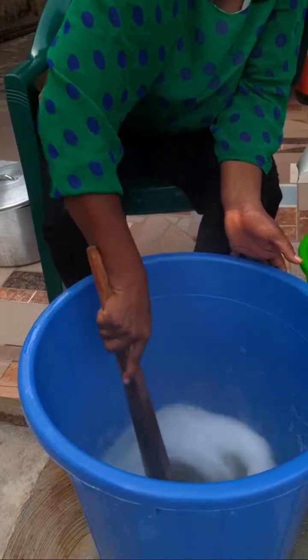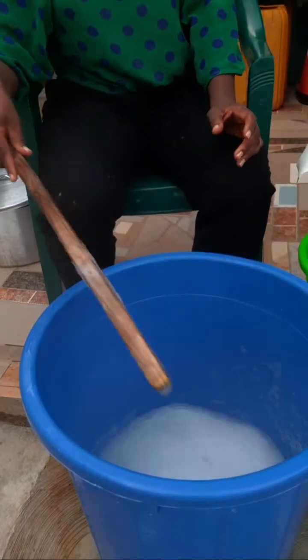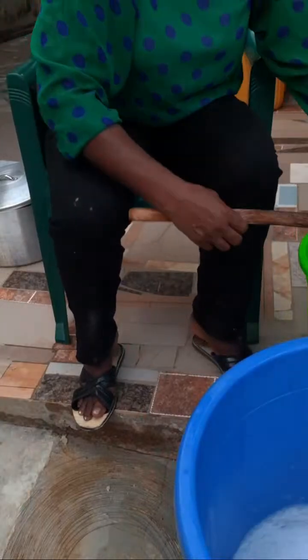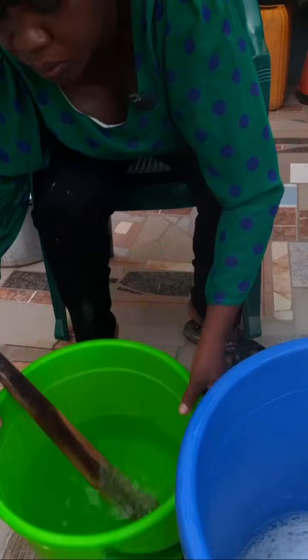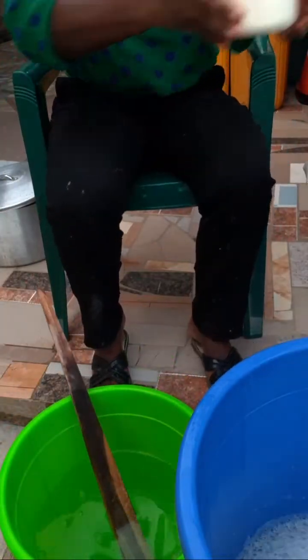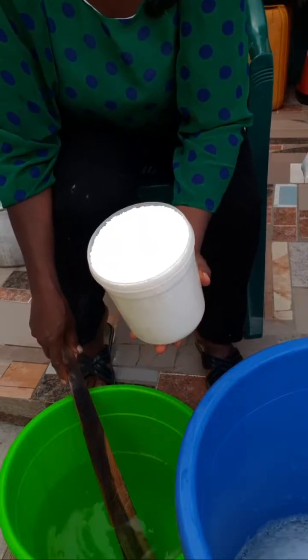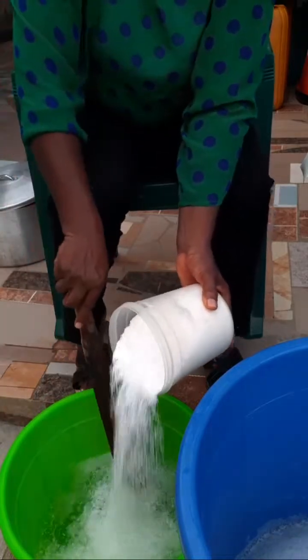So you keep stirring it like this. So let me keep it aside like this and work on the other thing that I'm supposed to mix down so that it can dissolve. So here, I'm going to be adding SLS, sodium lauryl sulfate, into this water. Turn your face aside.